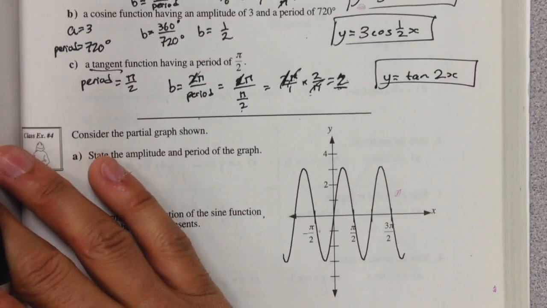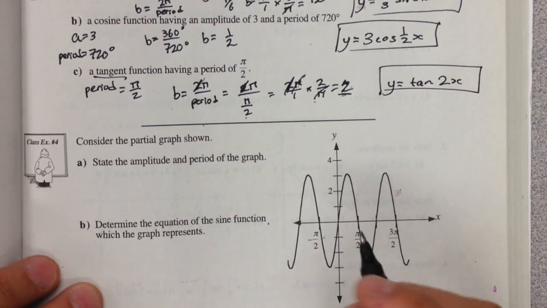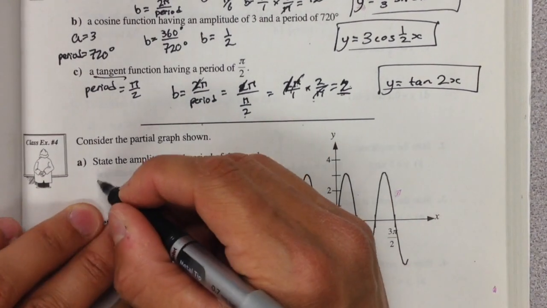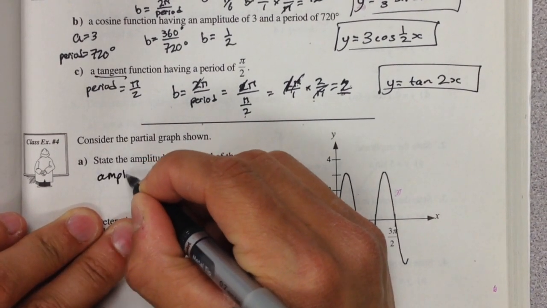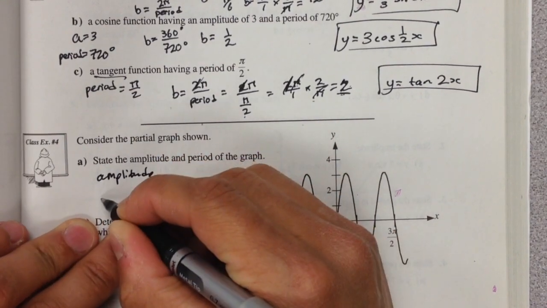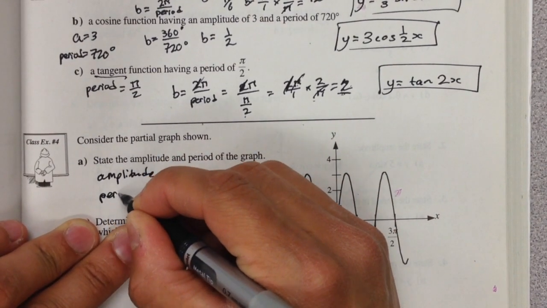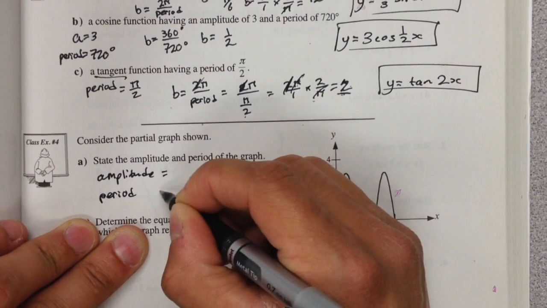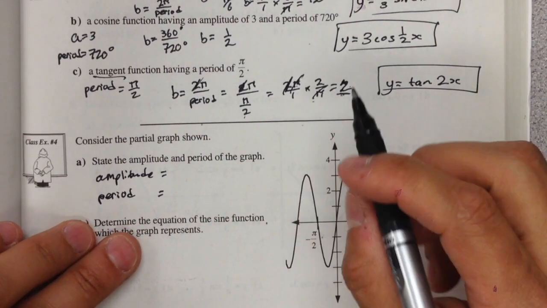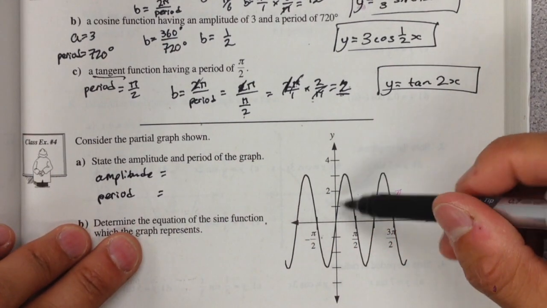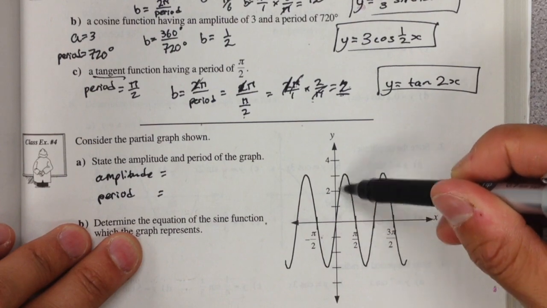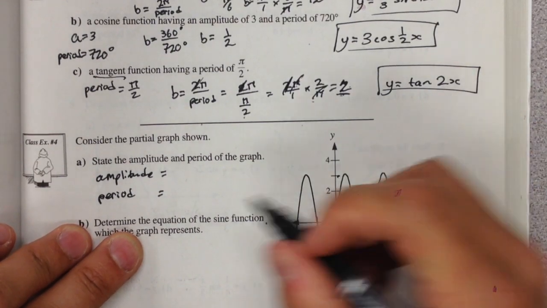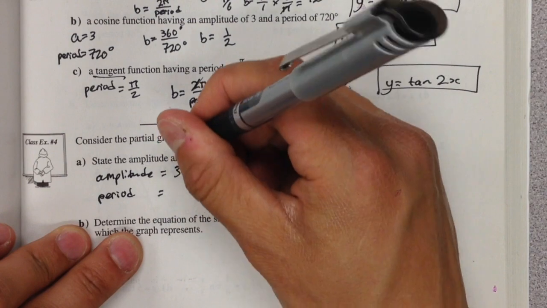All right, this next example, state the amplitude and period of the graph. So we're looking for the amplitude, and we're looking for the period here. My amplitude, well, I'm starting at 0 here, and this is 3. So that's 3 units.